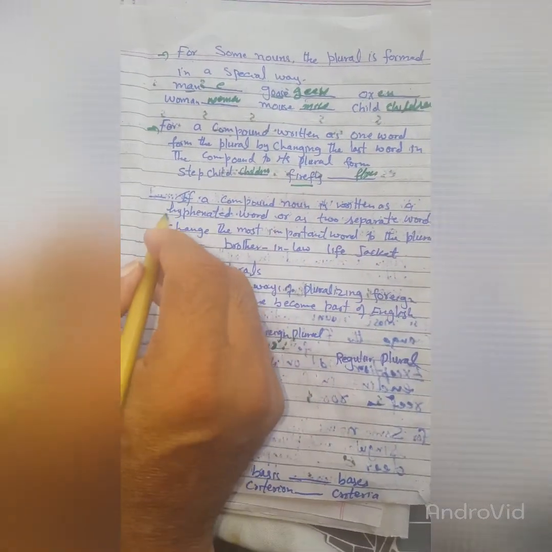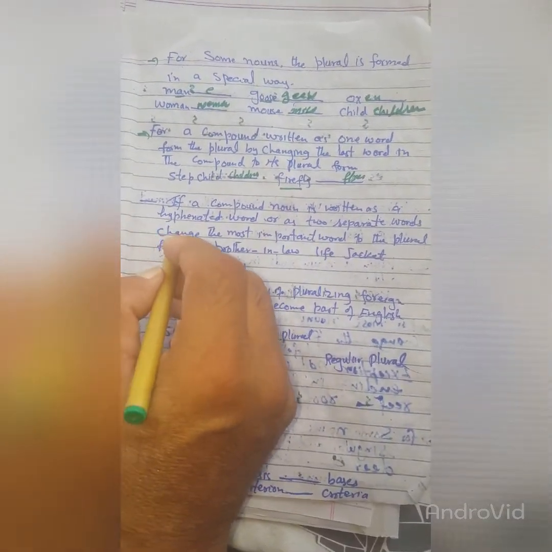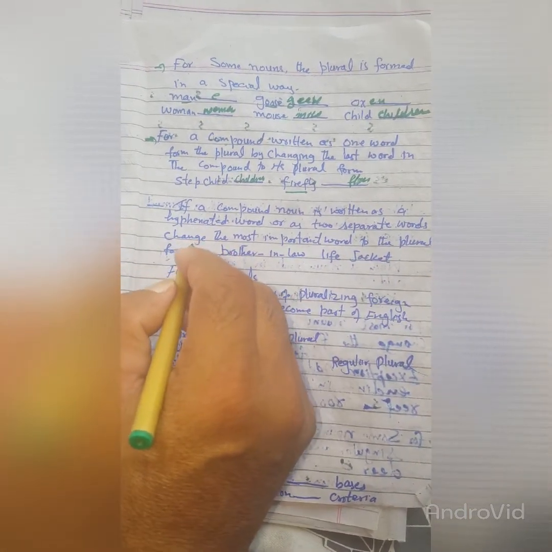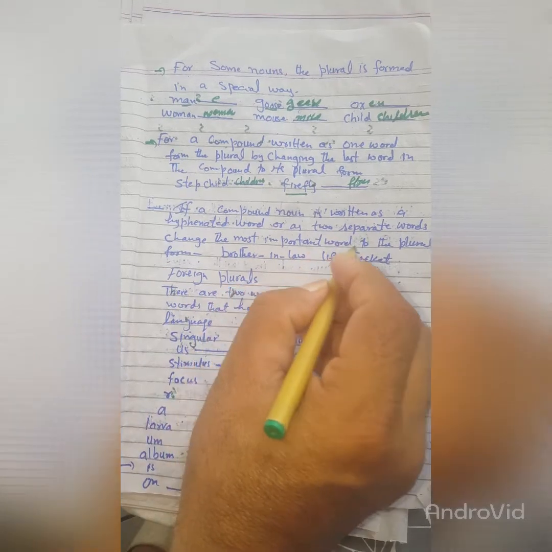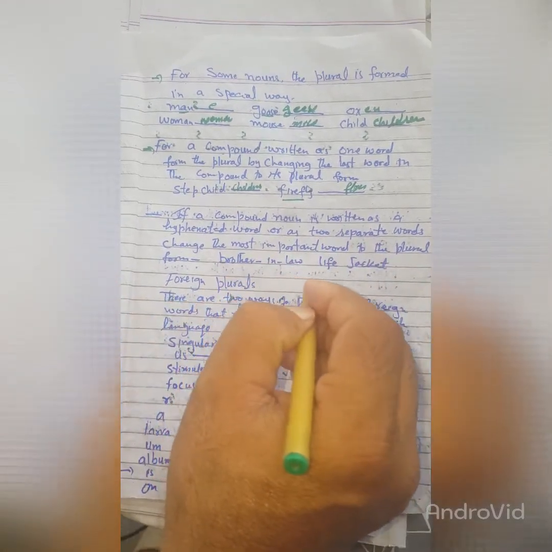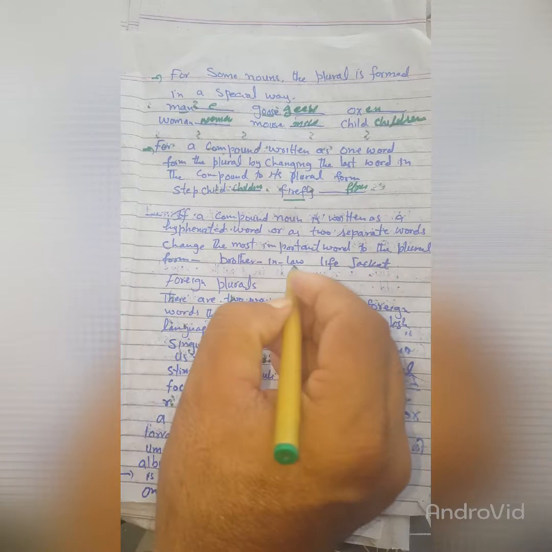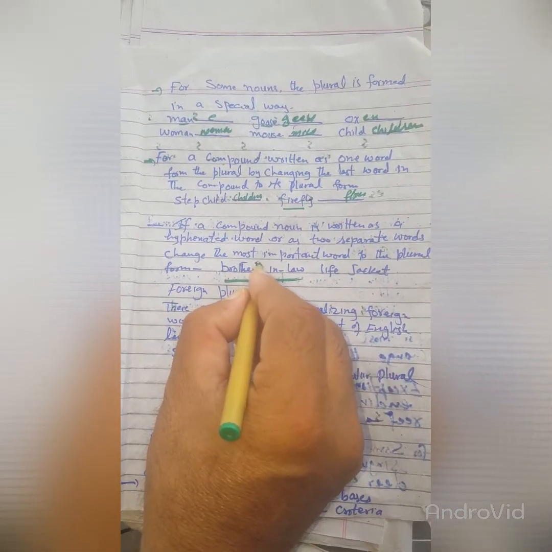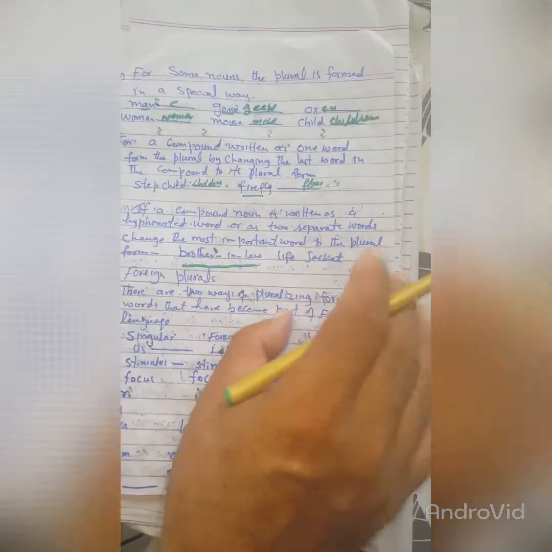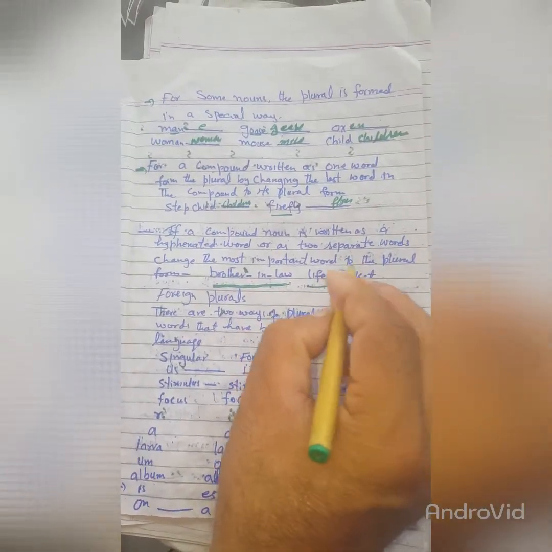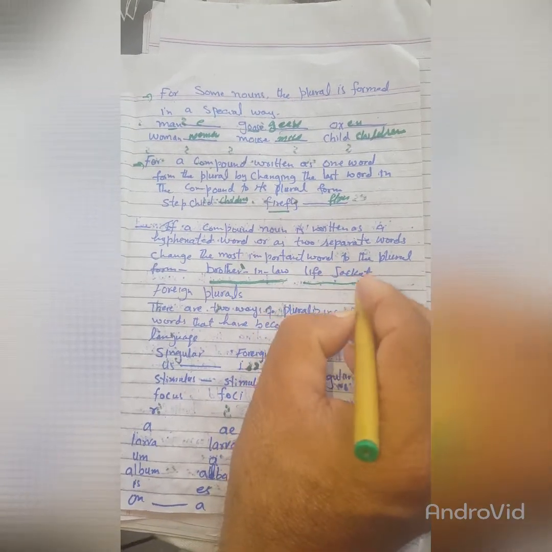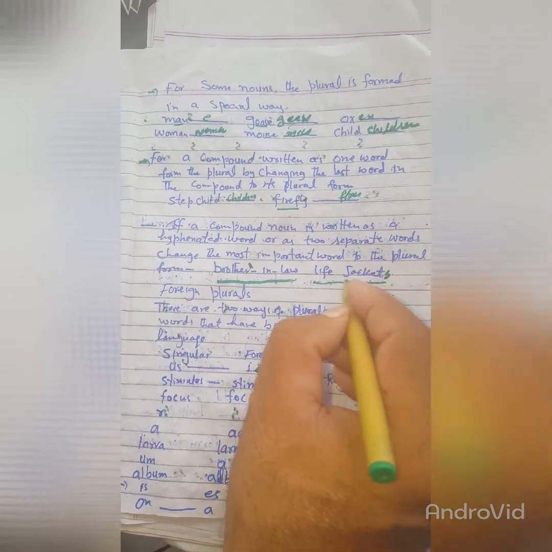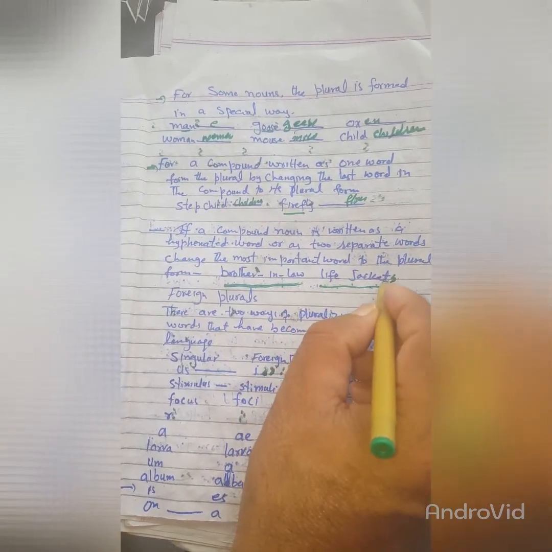Okay. The next important rule: if a compound noun is written as a hyphenated word or as two separate words, change the most important word to the plural form. Suppose we have a word brother-in-law, so we should put the suffix s here, so brothers-in-law, and in another word we have life jacket. Jacket is the very important word, so put s here, not here. Okay, this is very important.